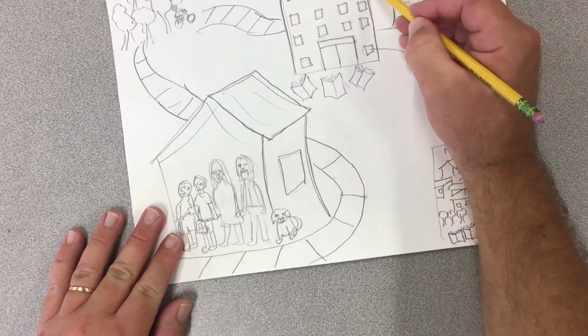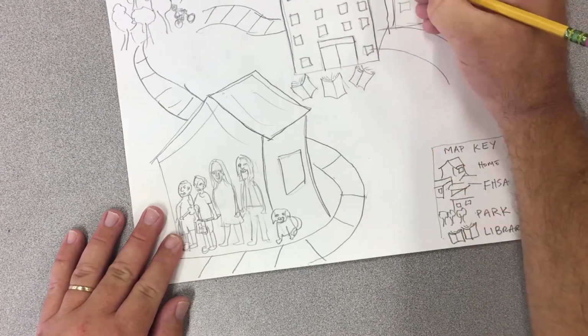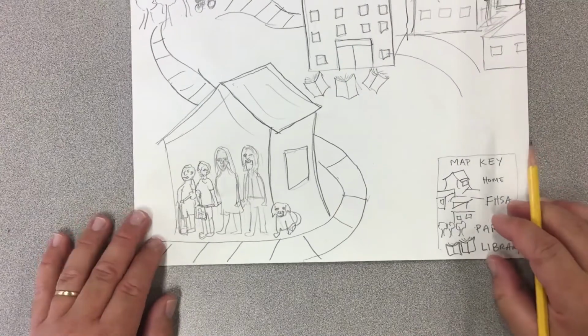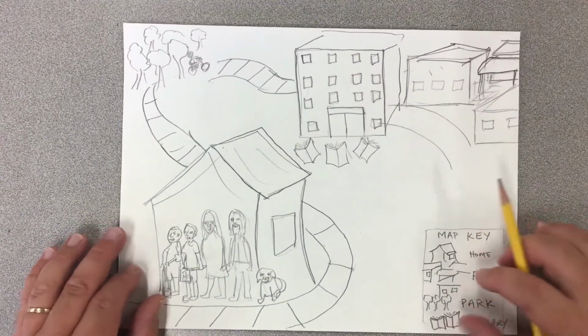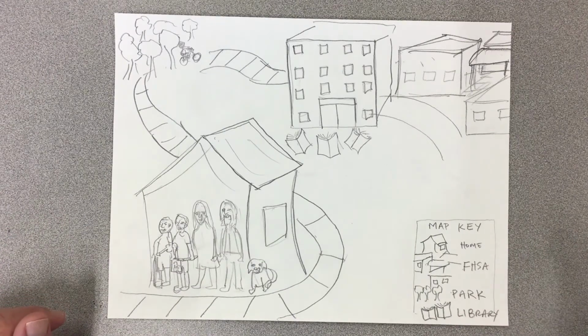After I'm finished adding details, I might take the time to add color to my work. Have fun and do your best with your map.